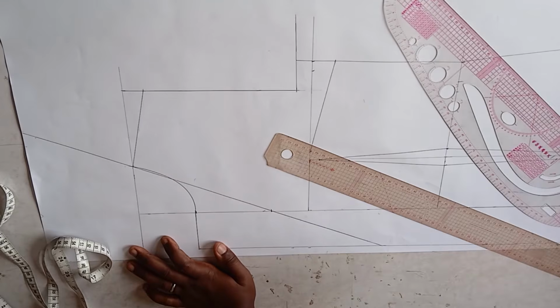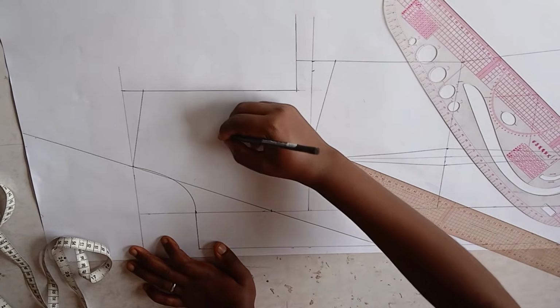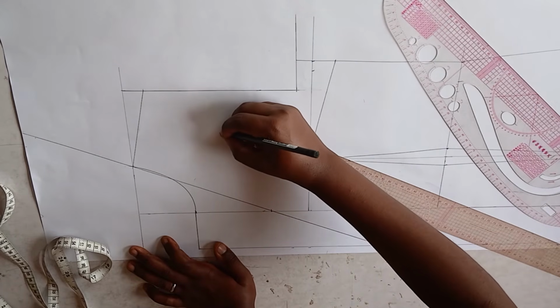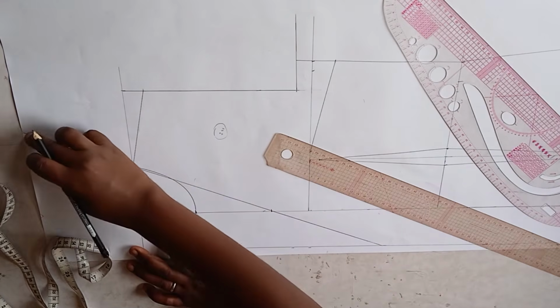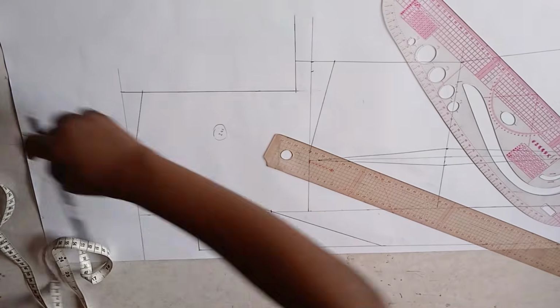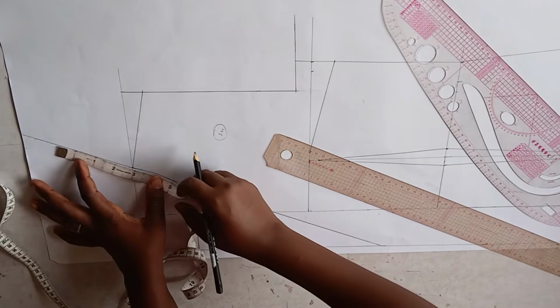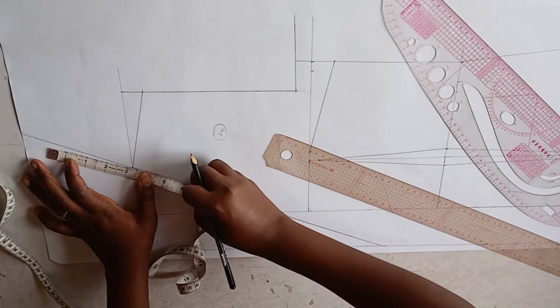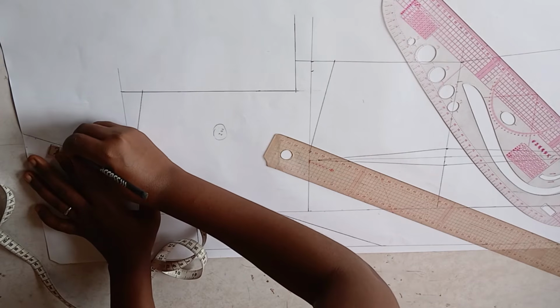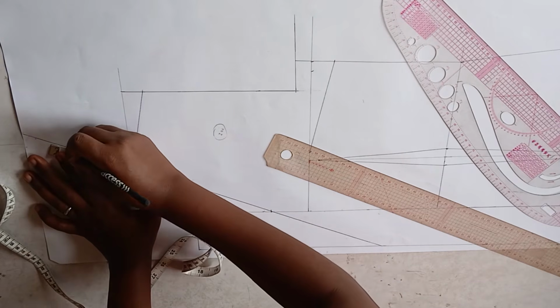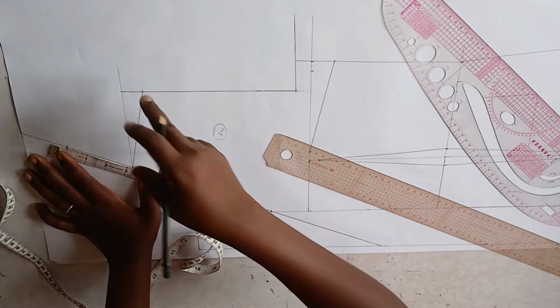Now don't forget, when we were drafting the back, we said the measurement for the neckline is 3.25. So now the 3.25 is going to be the height of our collar. The 3.25 is going to be the height of the collar. So you mark 3.25 here like this. So it's going to be the height of the collar that will go to the back.